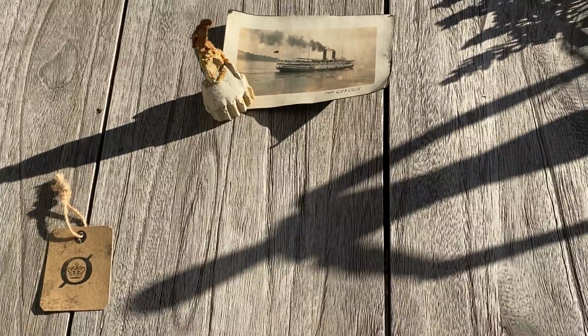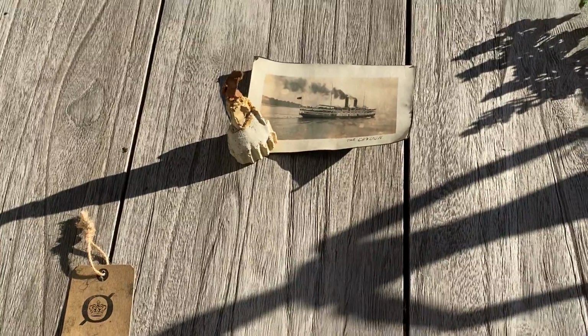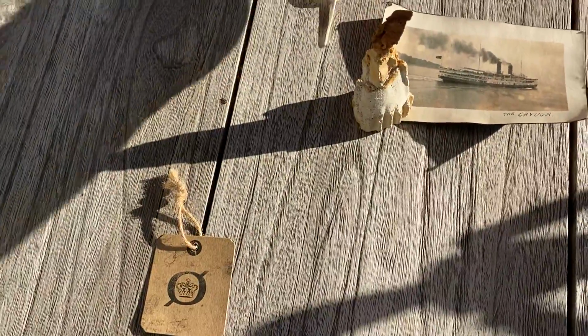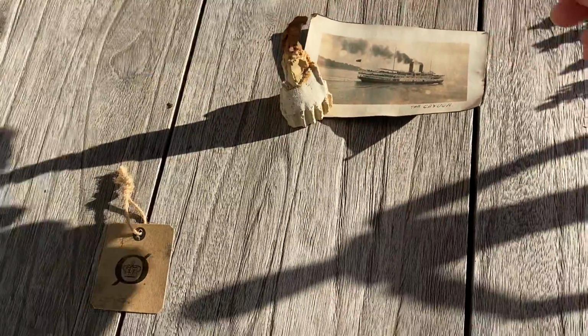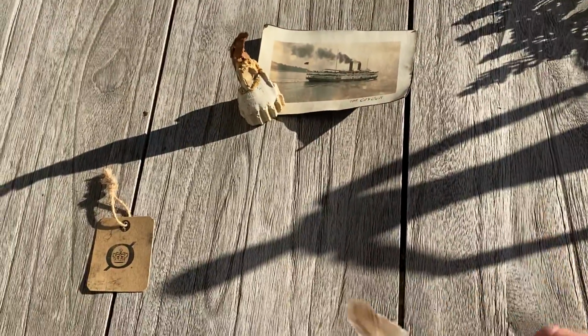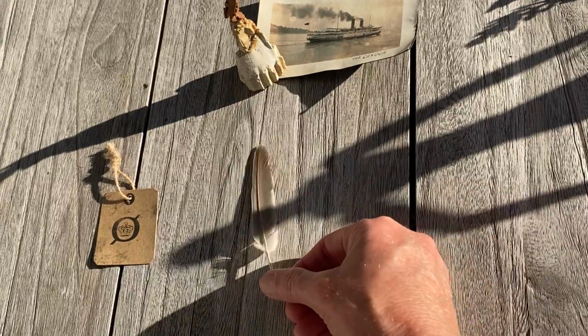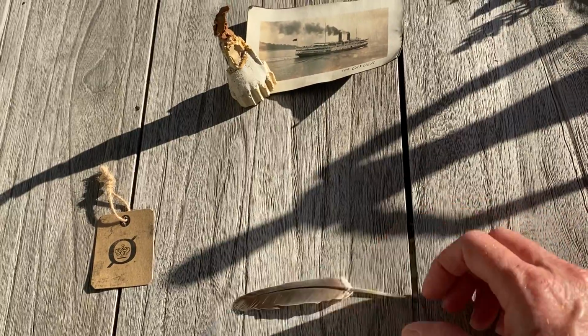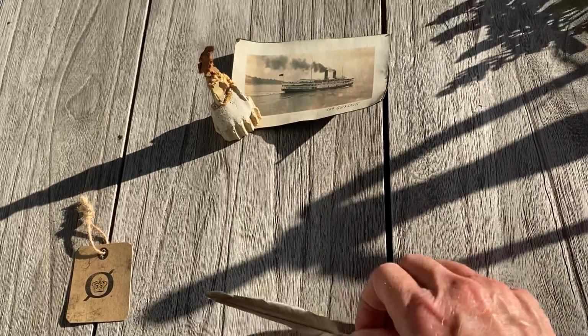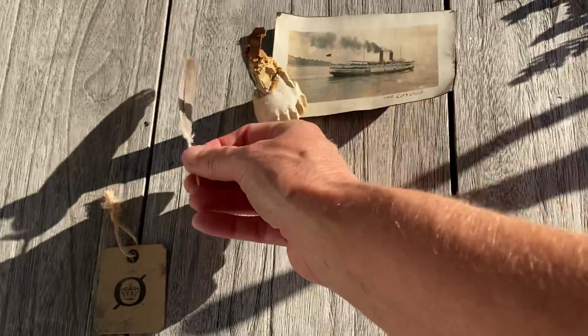I feel like the balance is off on this still, so I want to incorporate my next object. So I found these feathers, and there's stories about feathers having to do with like honor and different things. So feathers can be really symbolic. So I'm going to use feather in this image to tell a story.